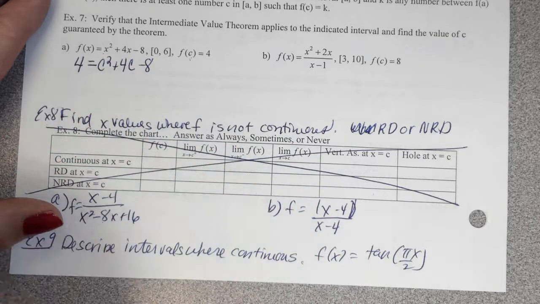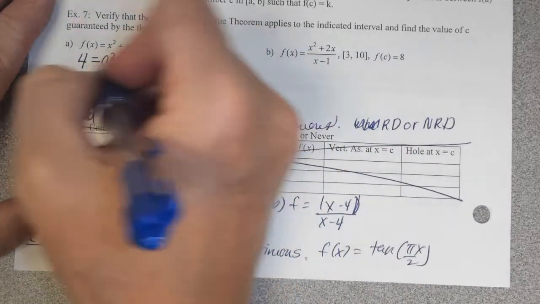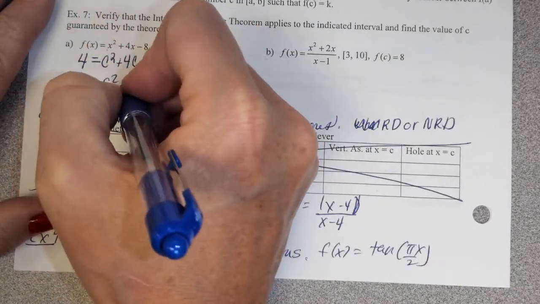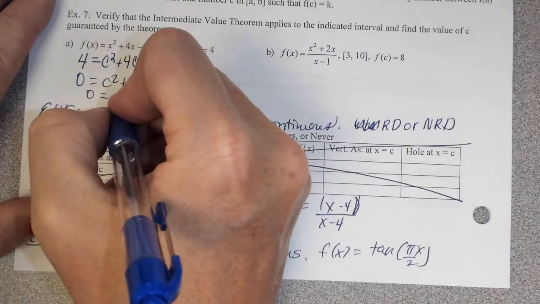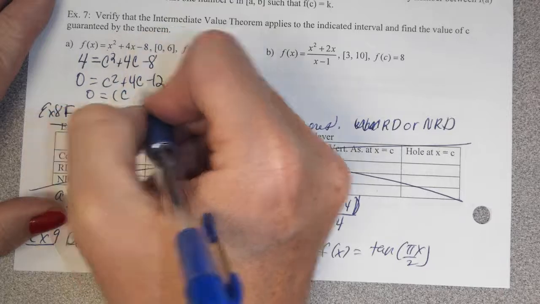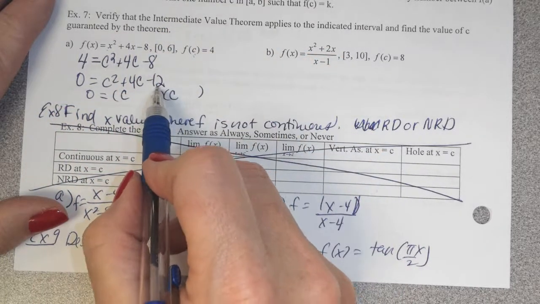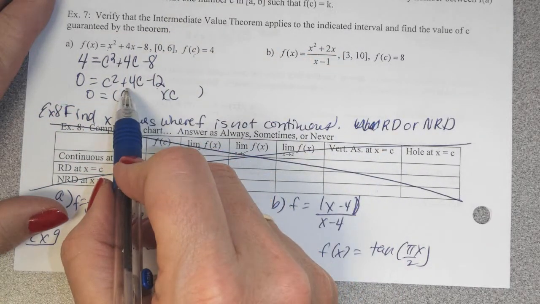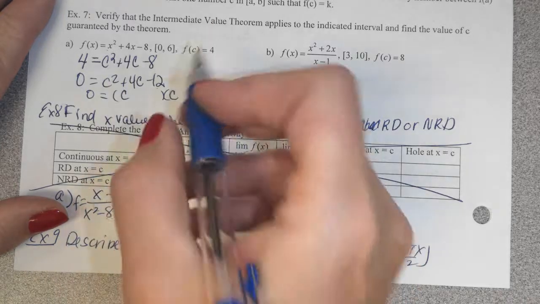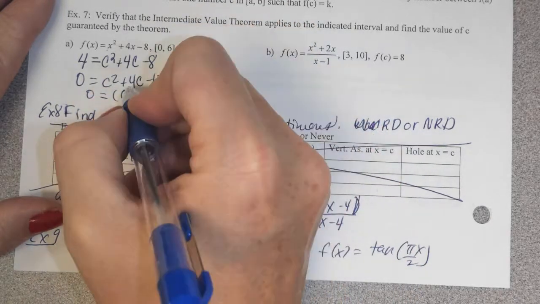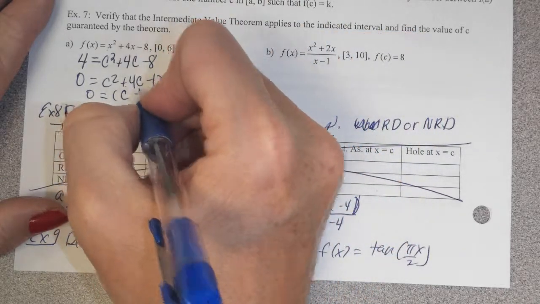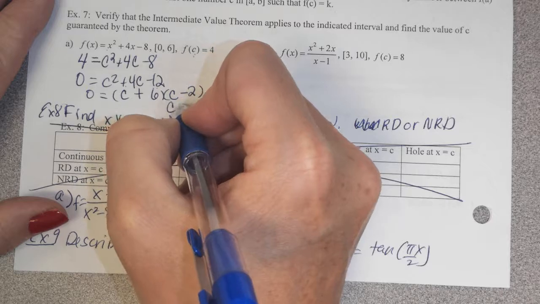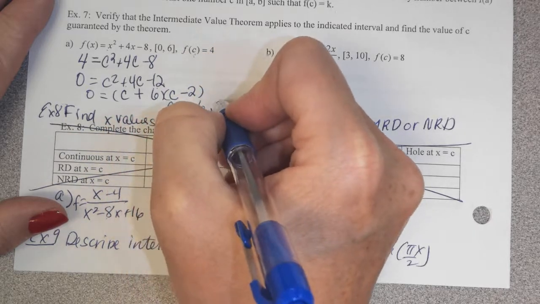How can we solve this? Get it set equal to what? 0. Get it set equal to 0. So 0 equals c squared plus 4c minus 12. Set up your double parentheses, c and c. What are numbers that multiply to be 12 and subtract to be 4? 6 and 2. We need to get a positive 4. So which one's positive? 6, this is negative. So our solution then is c could be negative 6 or positive 2.